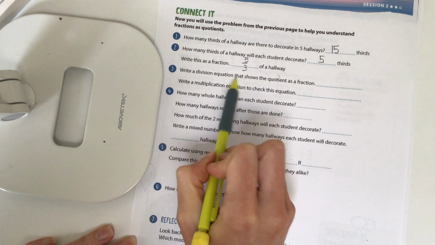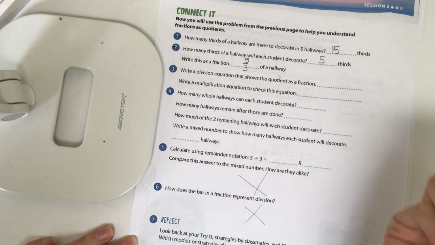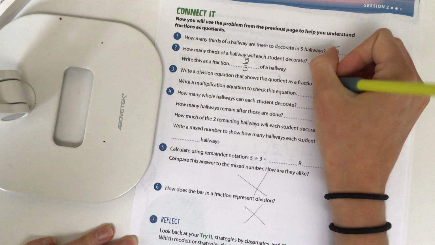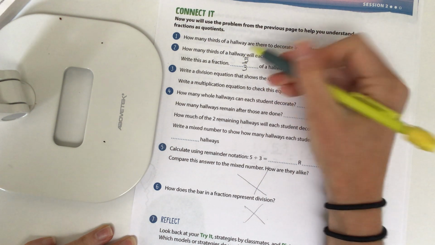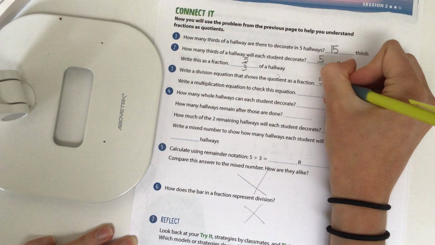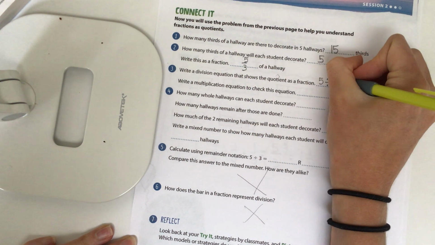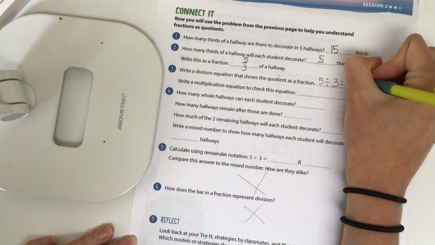Write a division equation that shows the quotient as a fraction. So I'm going to write a division equation. Here's my first number, my dividend, 5 divided by 3, and I know that equals 5 thirds.